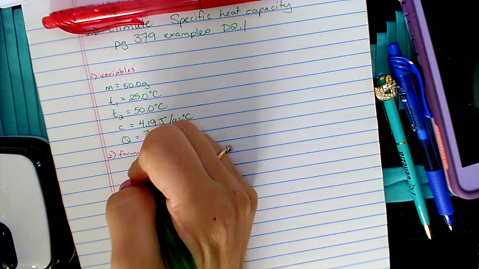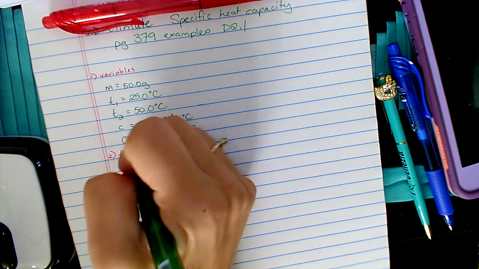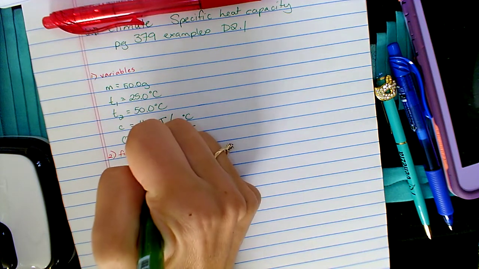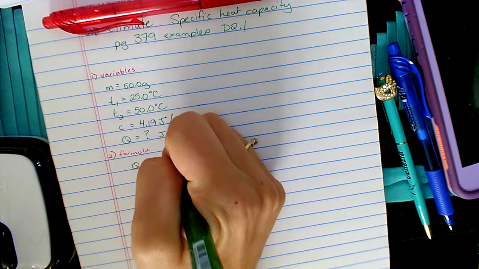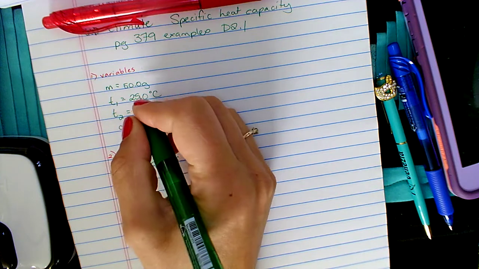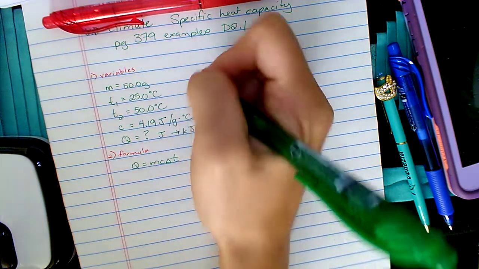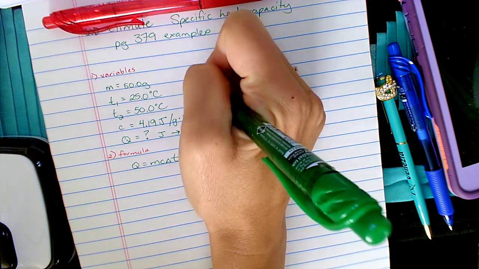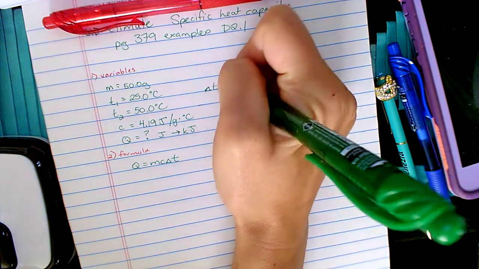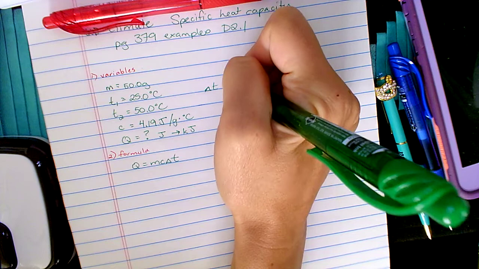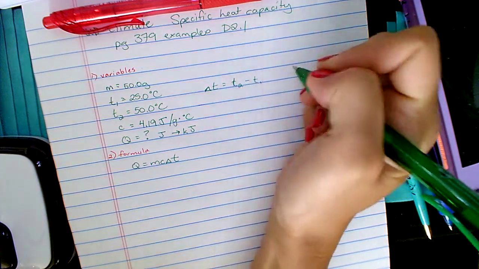Okay, so we're going to do Q equals MC delta T. Now, we don't have delta T. We need to figure it out. I don't really care where you put it, I'm going to put it here. Change in temperature is the hot one minus the cold one.